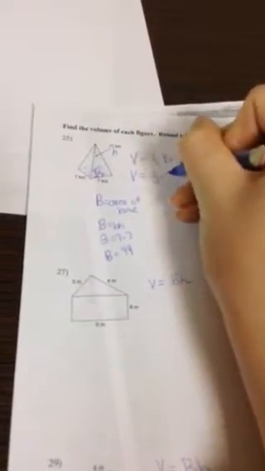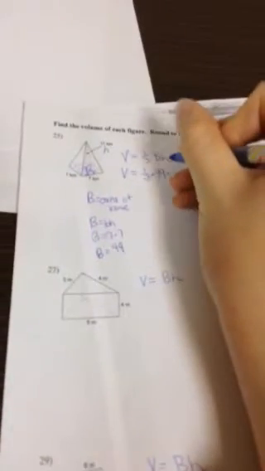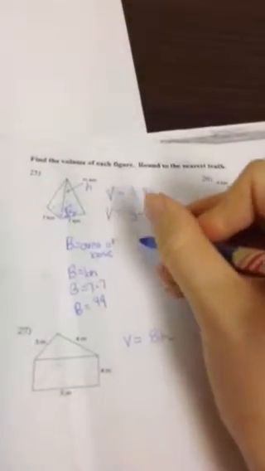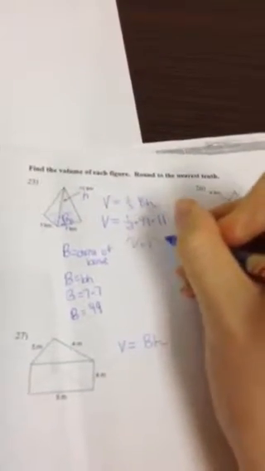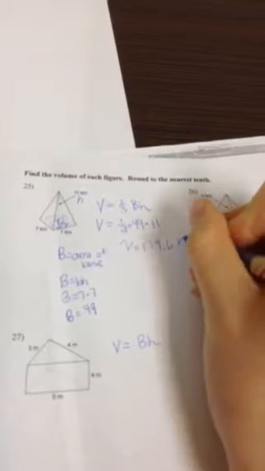So it's going to be 1/3 times 49 times your height, which is 11. So then you would go ahead and work that out. And you'd get an answer of volume equals 179 and 6/10 kilometers cubed.